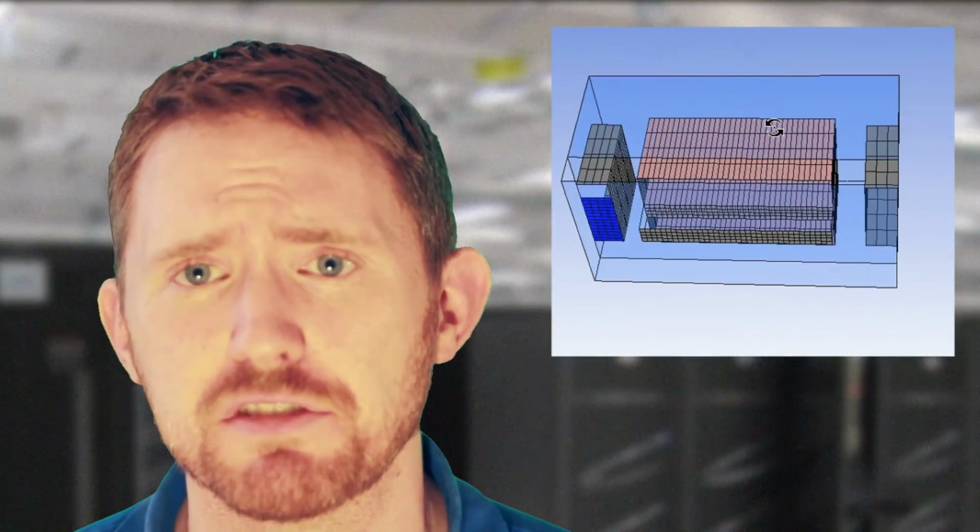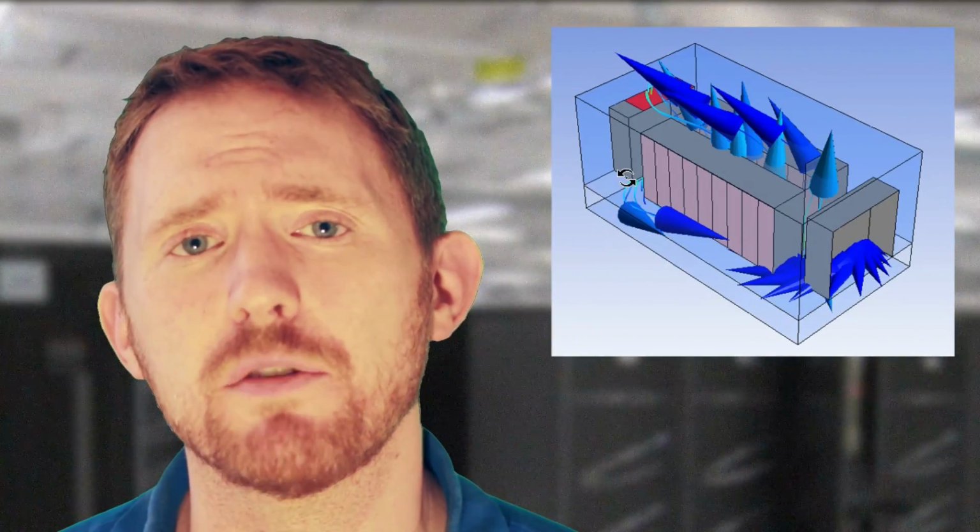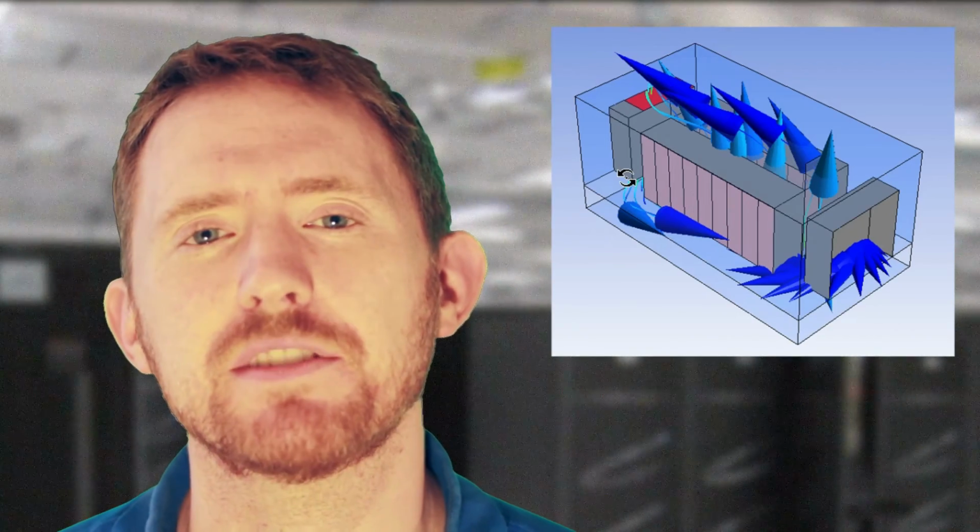They do this by cutting the volume of the data center into millions of little chunks and then running the equations through each little chunk to see how they relate to the other adjacent little chunks. Eventually, you put all these chunks together and you find out where the airflow needs to go. Let me show you an example.